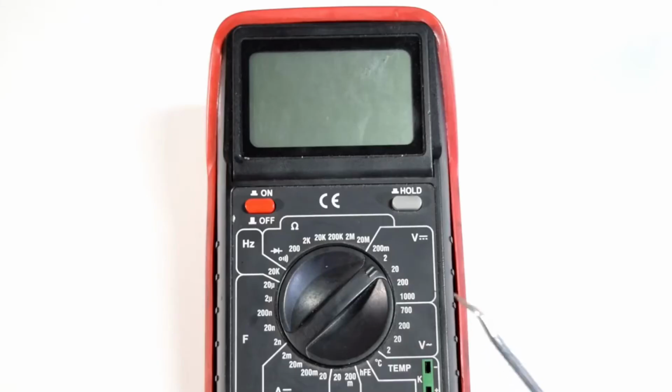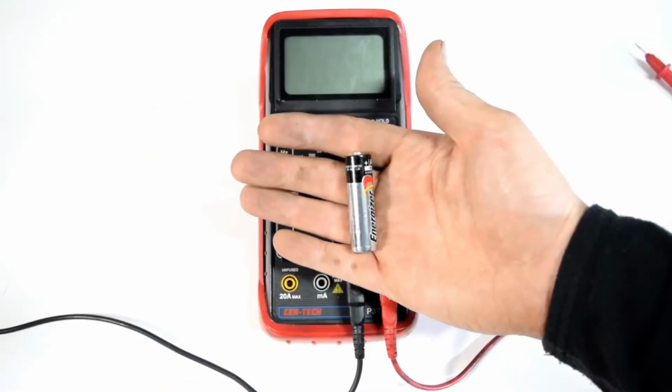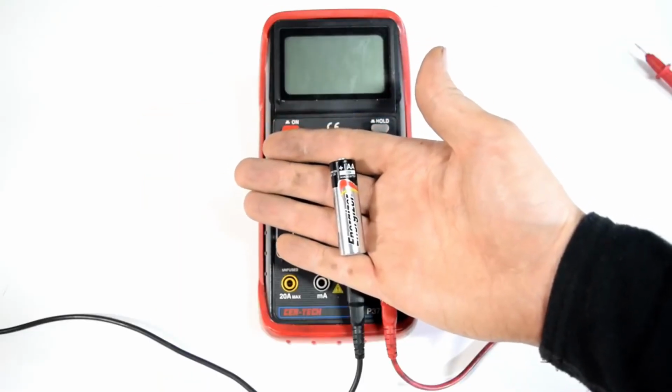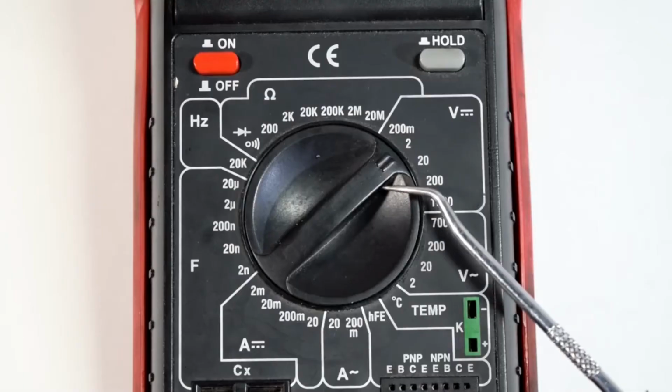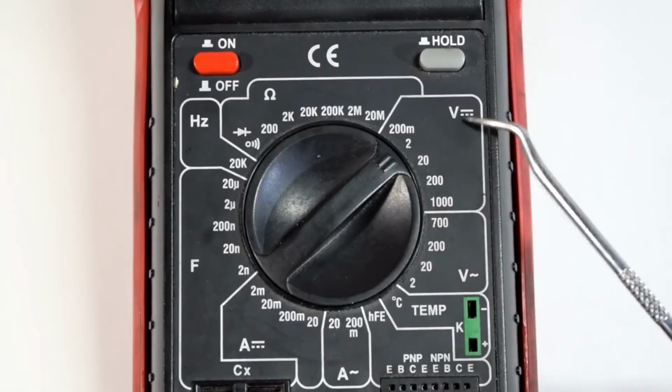For measuring voltage, you need to place your red test lead here where you see the V for voltage. Now as far as where exactly you want to set this dial when you're measuring voltage, you basically want to set it to the next number up from the maximum amount of voltage you're going to be measuring. So for example, if we're going to be measuring the voltage on this 1.5 volt AA battery, we're going to set our dial to 2 volts on the DC voltage scale.